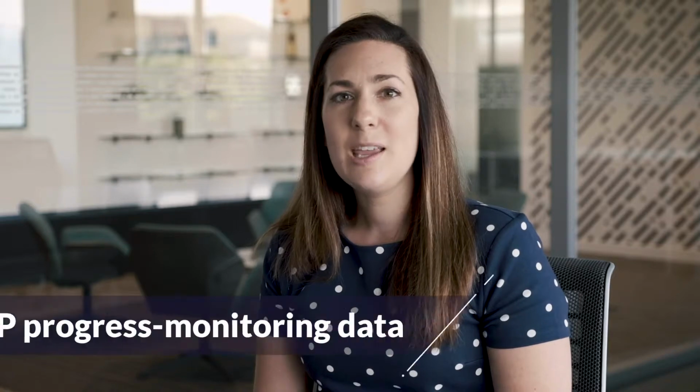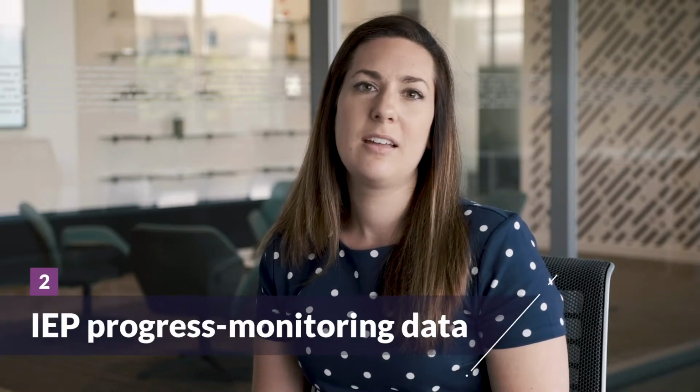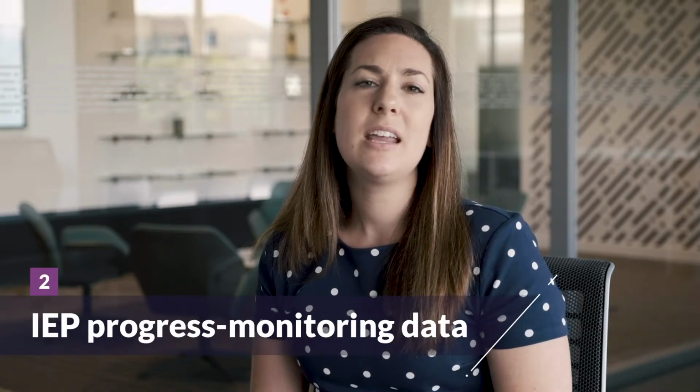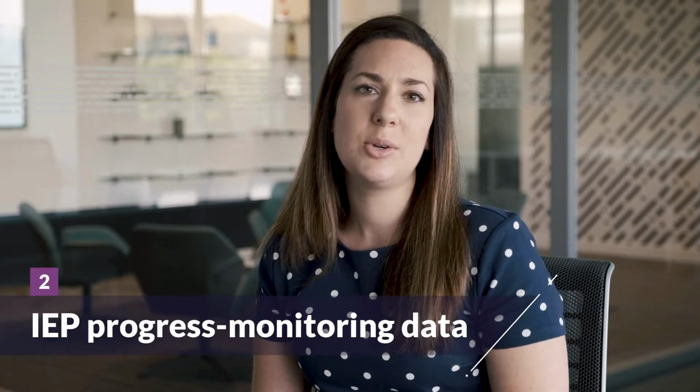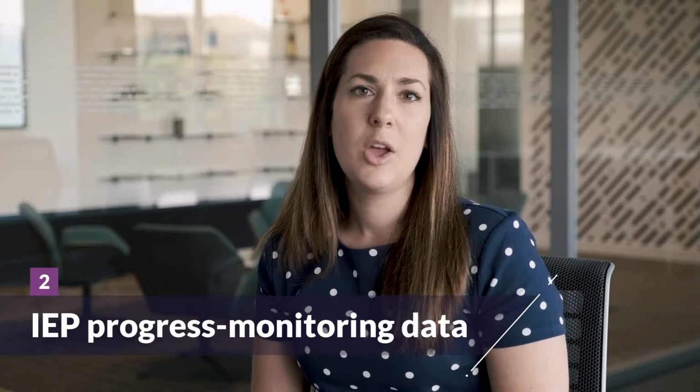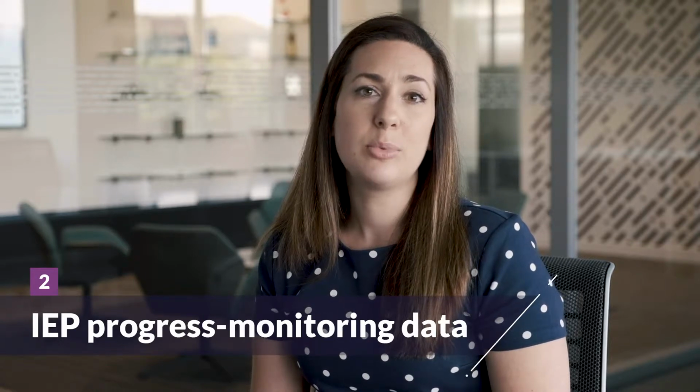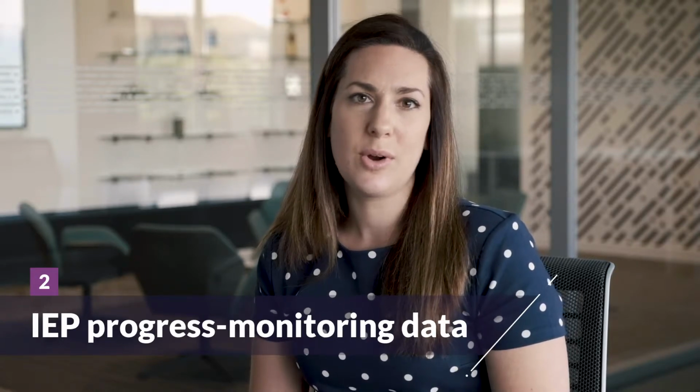2. IEP progress monitoring data. Once you've implemented the initial IEP, you'll collect progress monitoring data to show the status of goal achievement, what the most effective instructional approaches are, and the student's growth rate. You can use this data to inform present level statements, how you select goals, performance criteria, and what are the appropriate supports and services for the student.